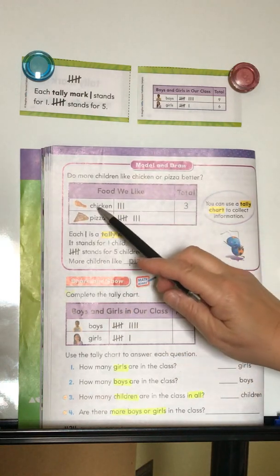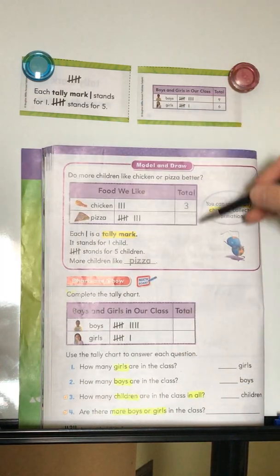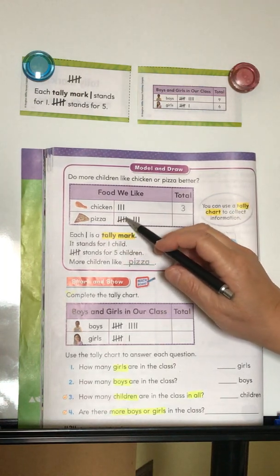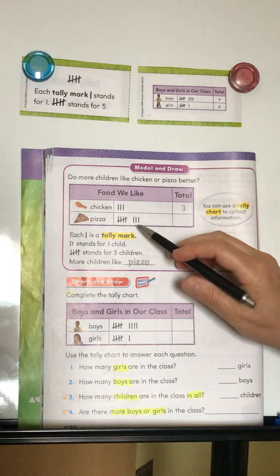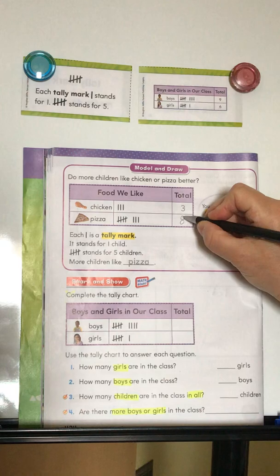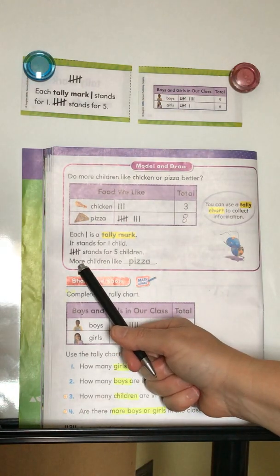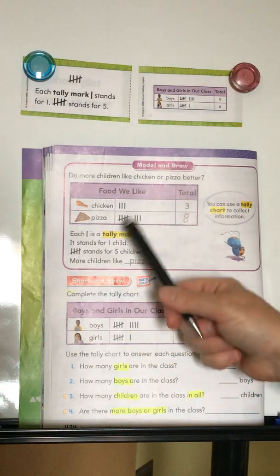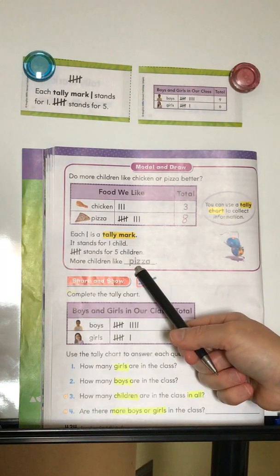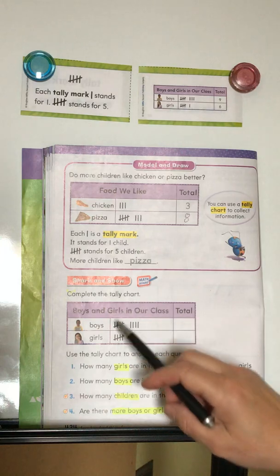So let's look at our foods we like. Chicken. We can see 1, 2, 3 tally marks, so they put a 3. Pizza. We can see a diagonal line, so that means 5, and then keep counting: 6, 7, 8. So 8 people chose pizza. This question says, more children like, would it be pizza or chicken? Pizza has the bigger number, so they wrote pizza. Pretty easy stuff.